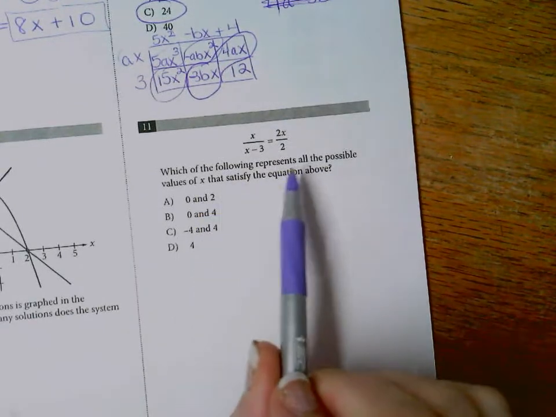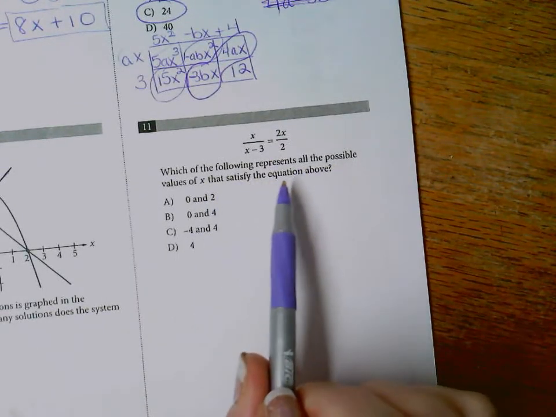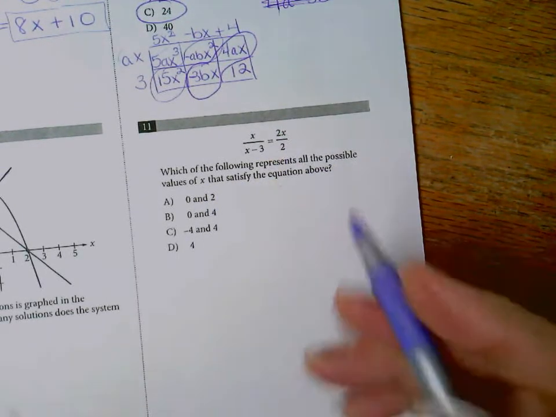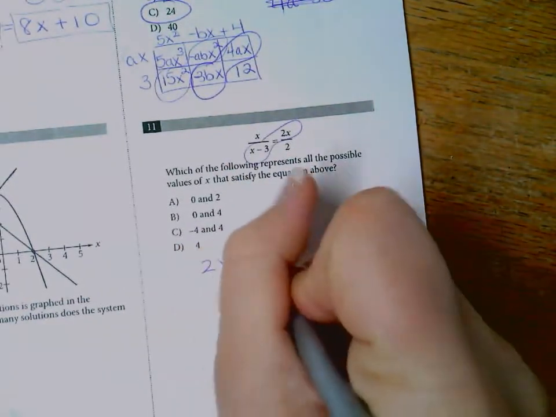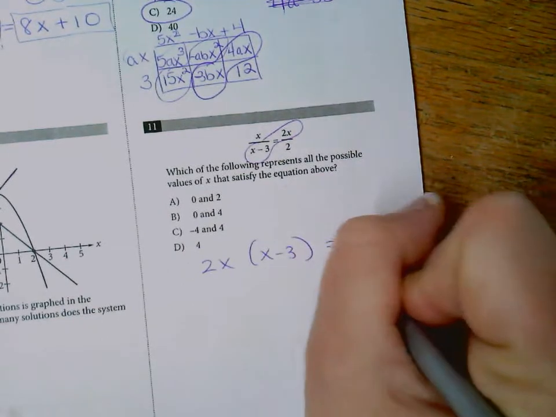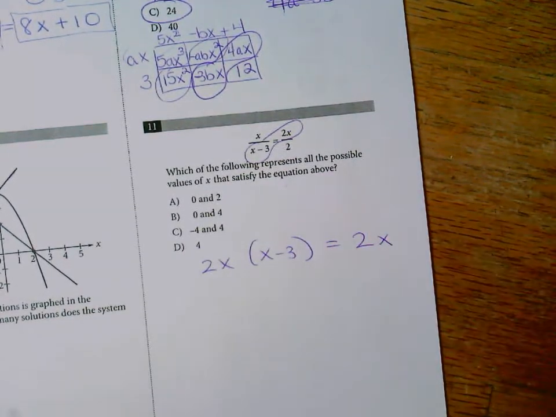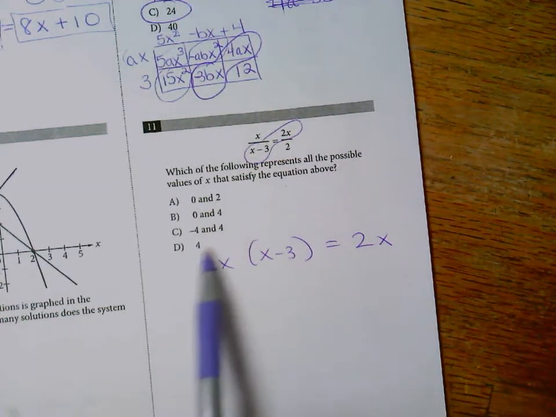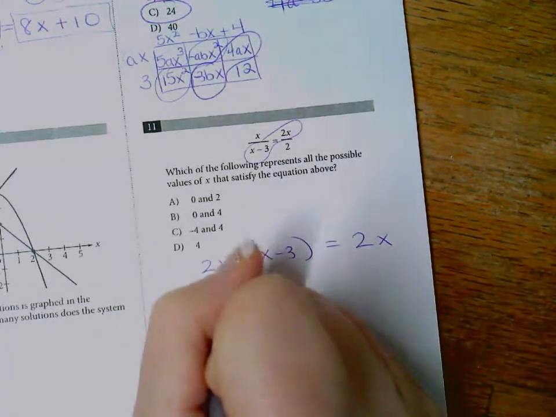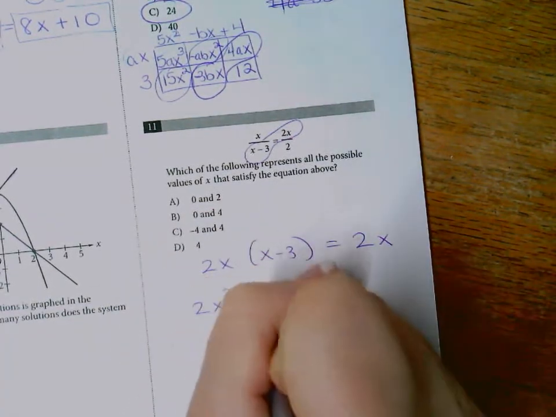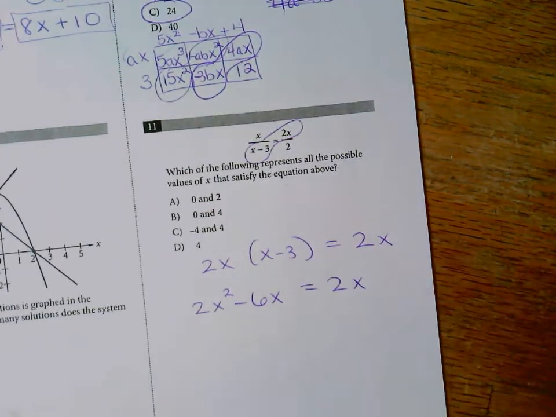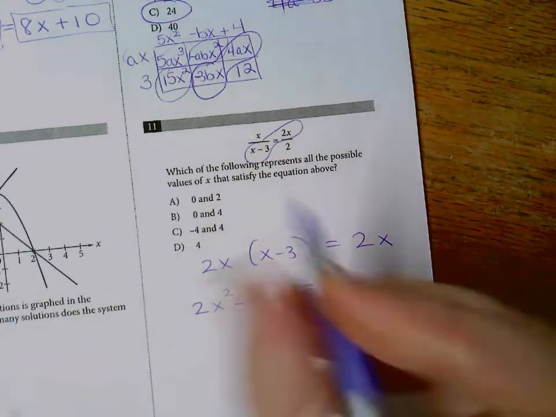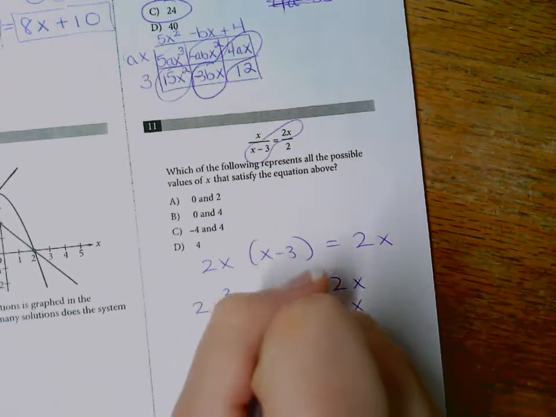Which of the following represents all the possible values of x that will satisfy this equation? This looks like a proportion. So let's multiply. 2x times x minus 3 has to equal 2x. I want to distribute this 2x on this side. 2x squared minus 6x equals 2x. This looks like a quadratic, and so I want to get all of my x's on one side.